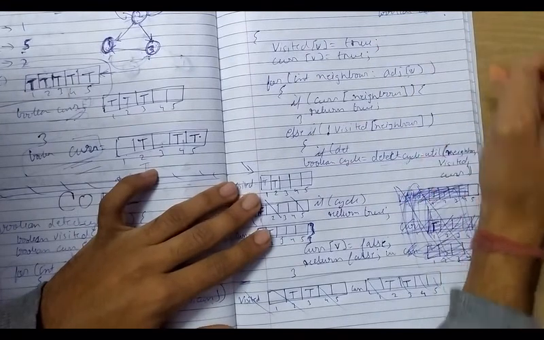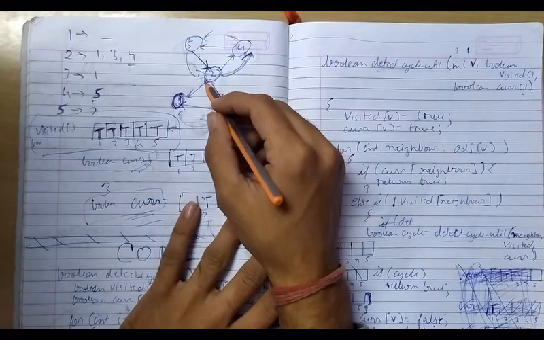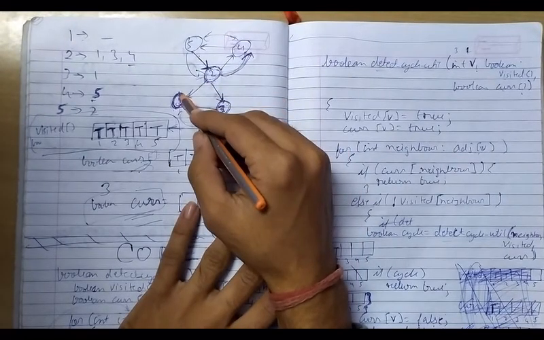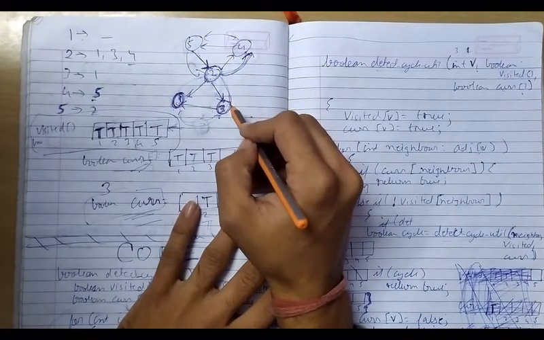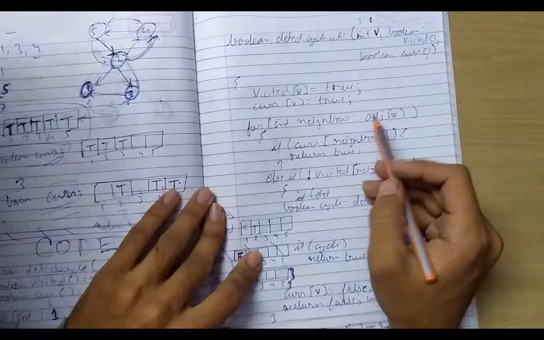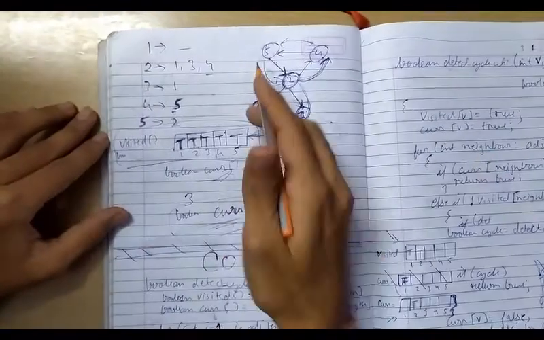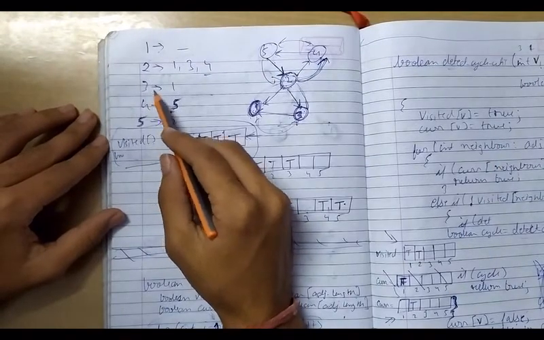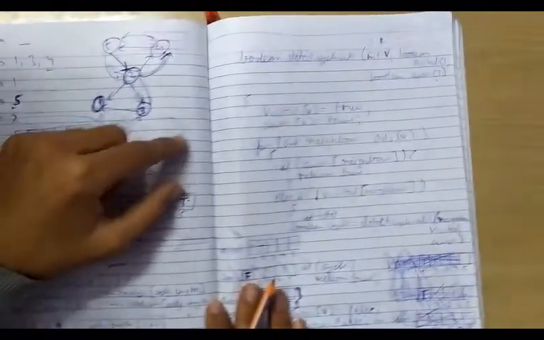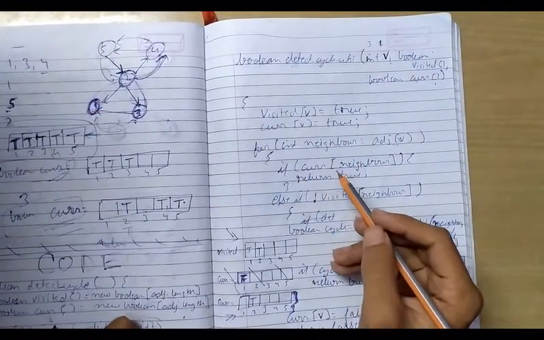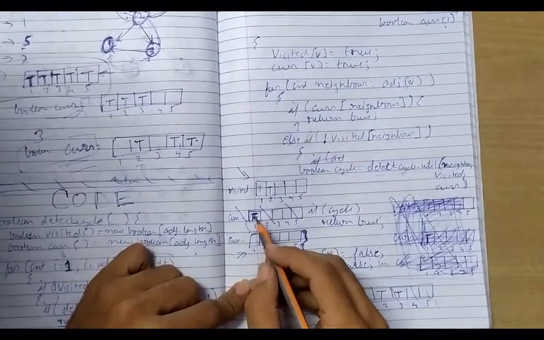This is a recursive function, so it will go to 3. From 2 we went to 1, then it backtracks and goes from 2 to 3. Now it will check all the neighbors of 3 in our graph. There is only one neighbor of 3, which is 1. We check whether current 1 is marked true.